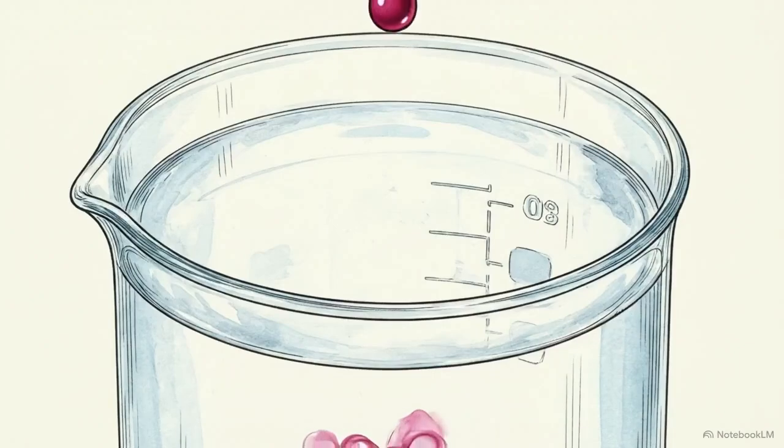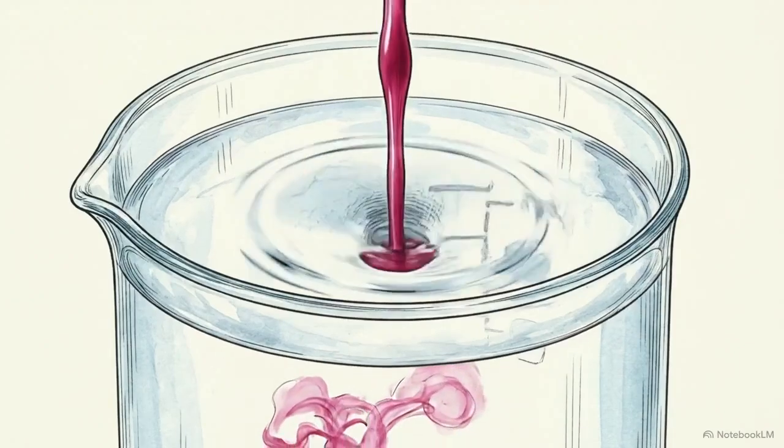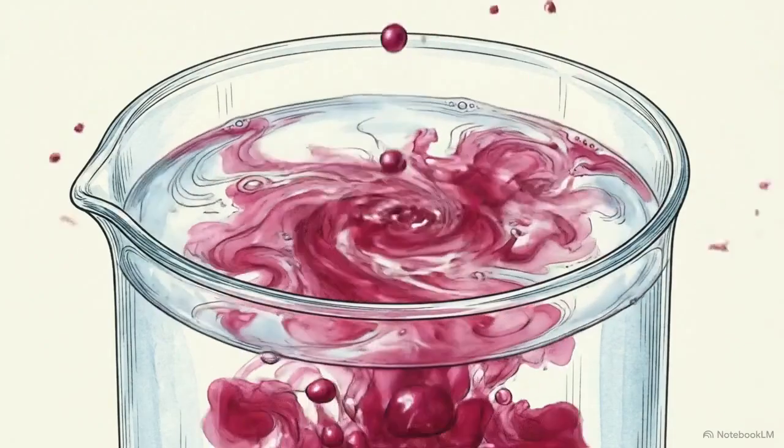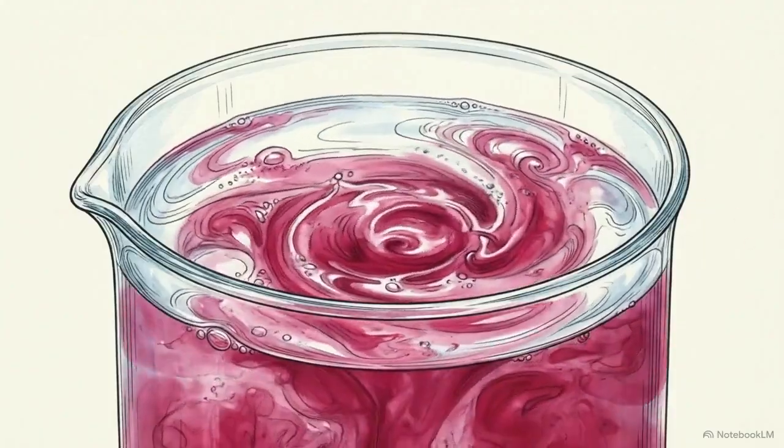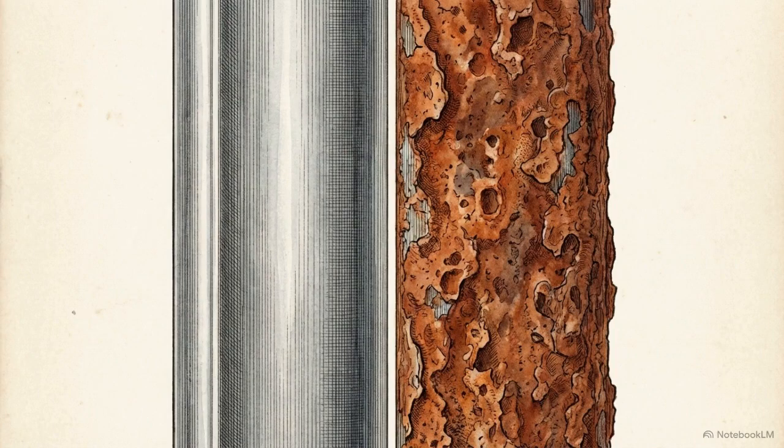The first indicator is a shift in color. This happens because the internal structure of the material is changing. Shiny iron reacts with moisture and oxygen in the air to become reddish-brown rust. The change in color reflects a change in the metal's composition.